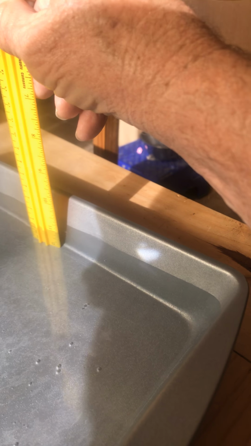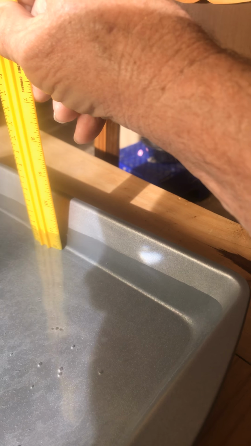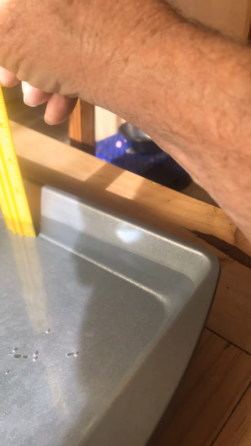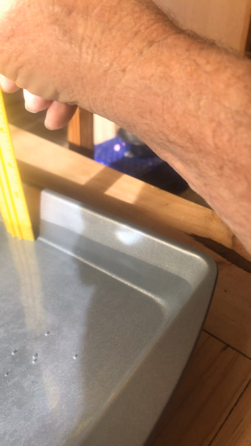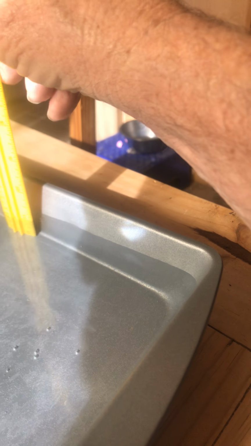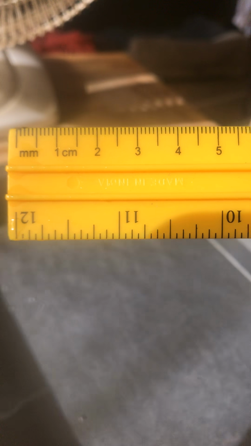This is just slightly under 2.5, so 2.4. So we measured the height of the water at 2.3, and this is 2.4 with the fan on. And then let's give it a little bit more. So we were at just 2.4 on that.